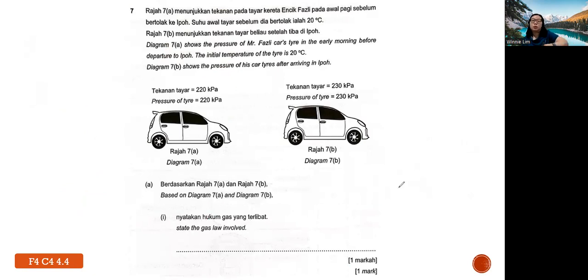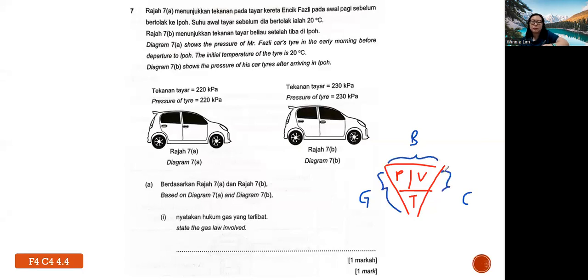So every time that we do a question involving gas law, teacher will show you this triangle, PVT, okay, and the 3 respective sides refer to the laws themselves, which is Guru Bahasa Cina, where G stands for Gay-Lussac's law, B is Boyle's law, C is Charles' law.